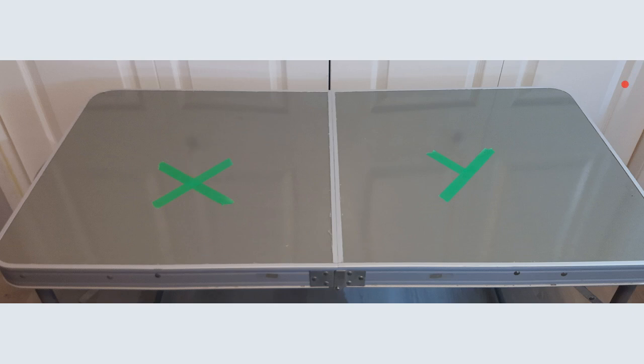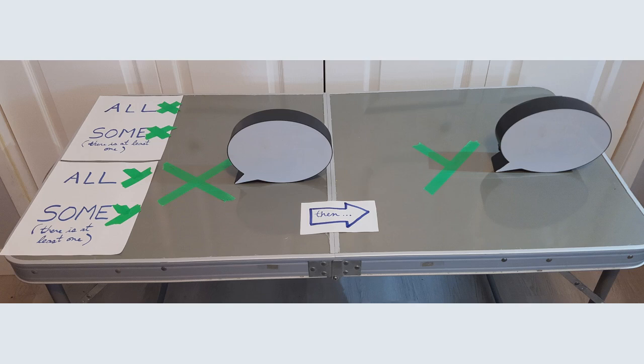So if X means something, we don't know which. A particular, we care not which. Y is another particular, we care not which, just not the X. So having said this, now we can have fun with a slightly more complicated sentence that's going to use a conditional. So an if-then. Well, let's have a look.